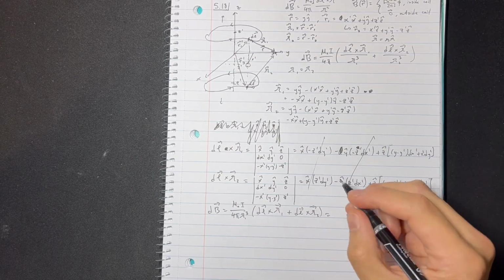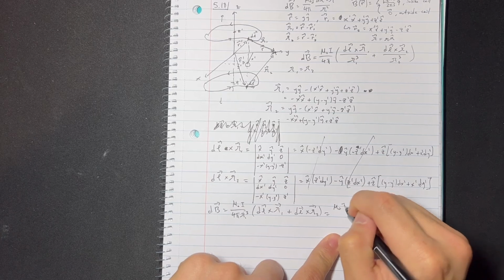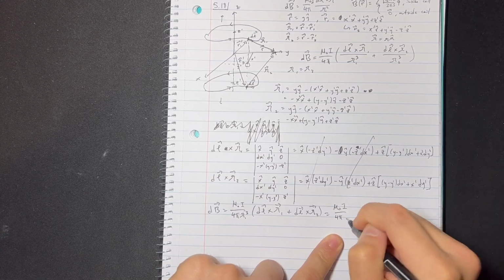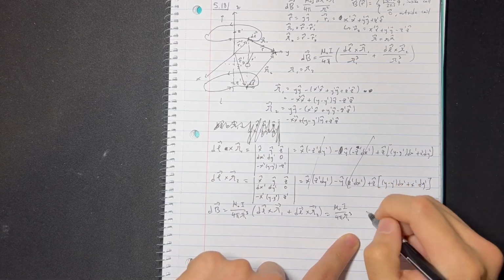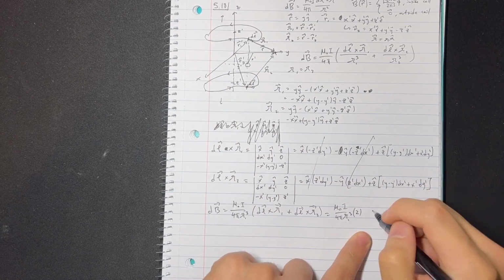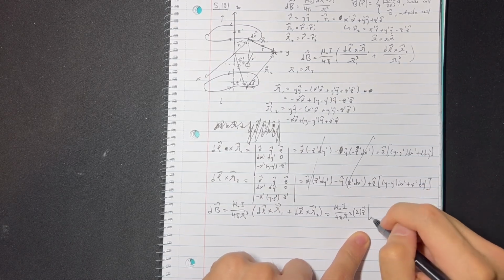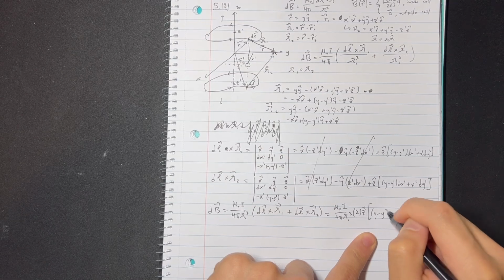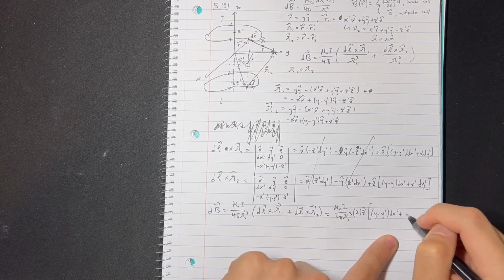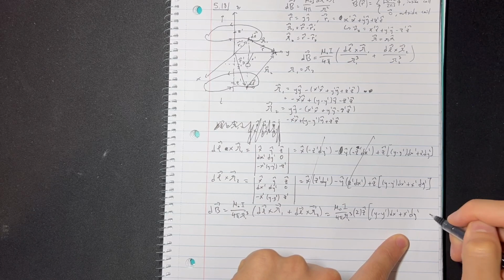So this becomes mu naught I over 4 pi script r1 cubed, and we can say 2 z hat times y minus y prime dx prime plus x prime dy prime.